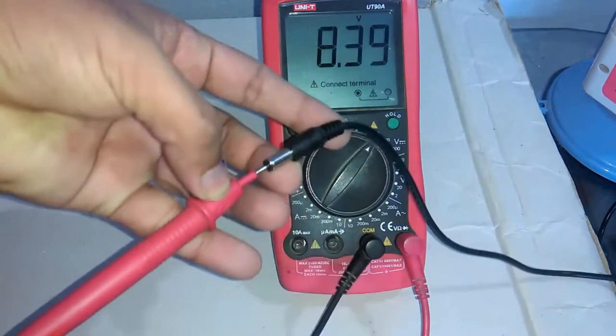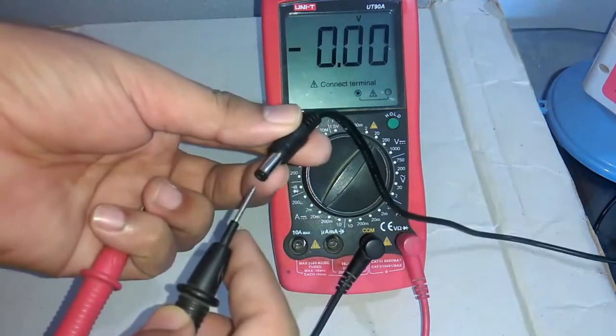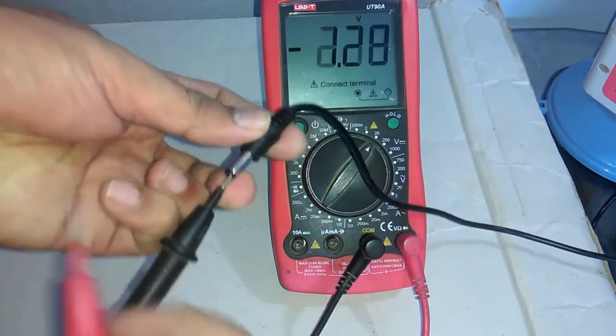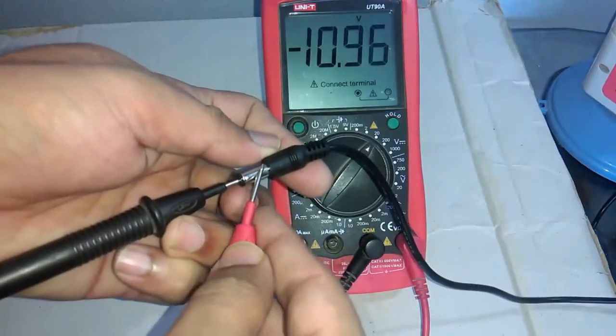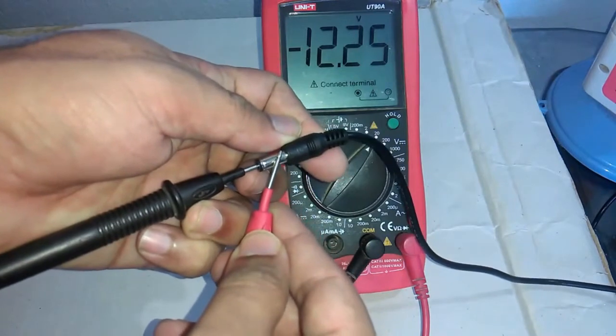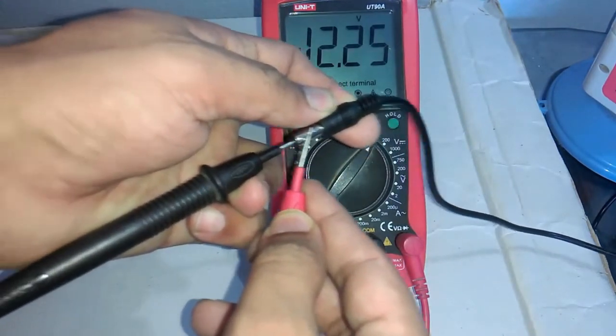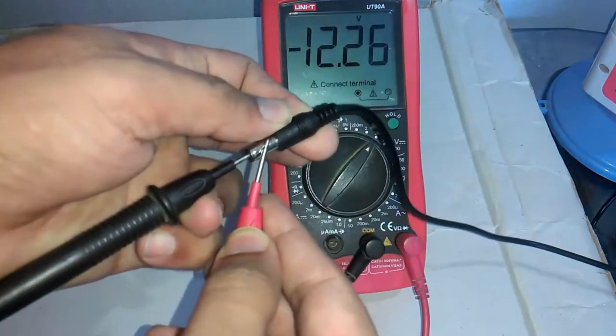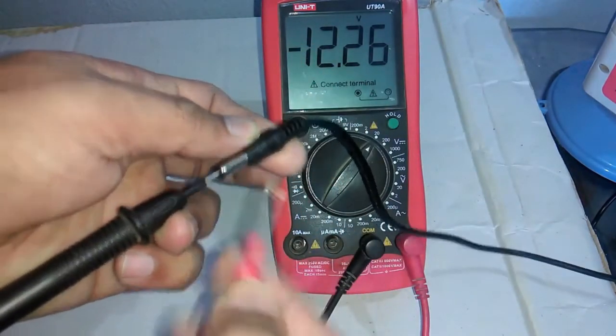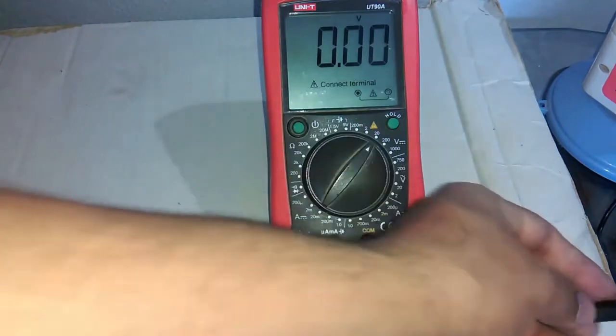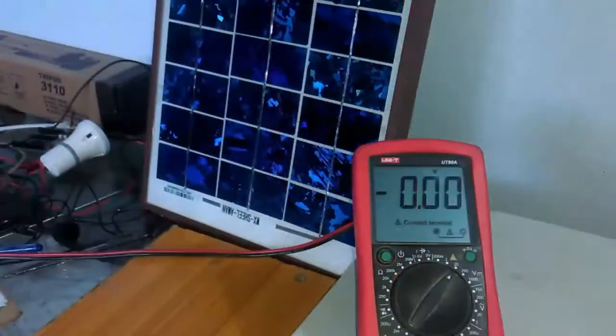Okay, so now if we change the test leads' positions, like we use the black one inside and that one outside, you can see the negative sign. It doesn't damage the digital multimeter, but it will display a negative sign. So this way we can also find the polarity of the wires, which one is positive and which one is ground.